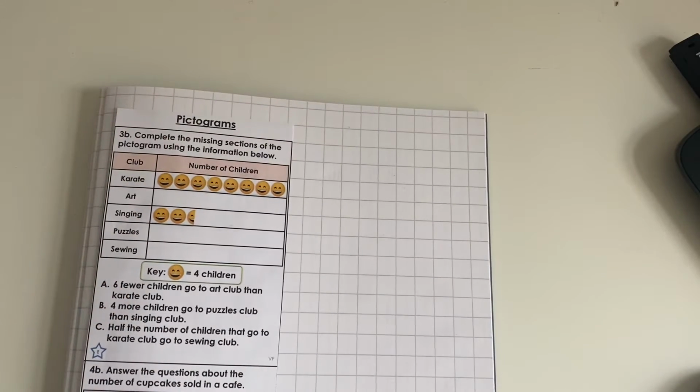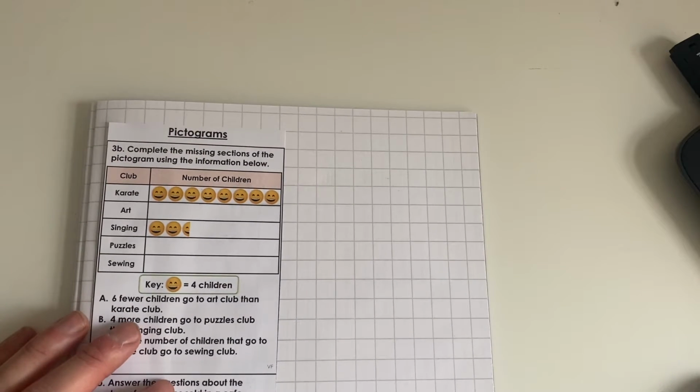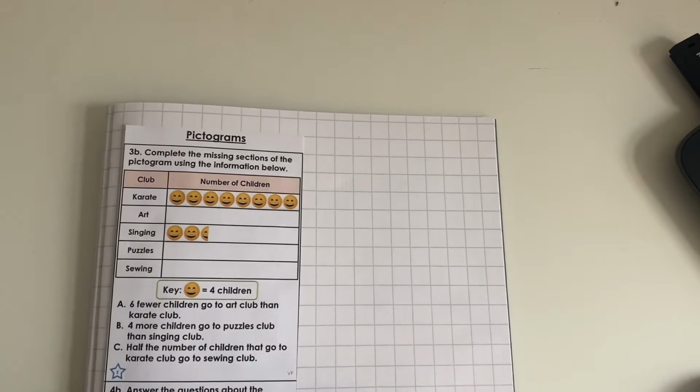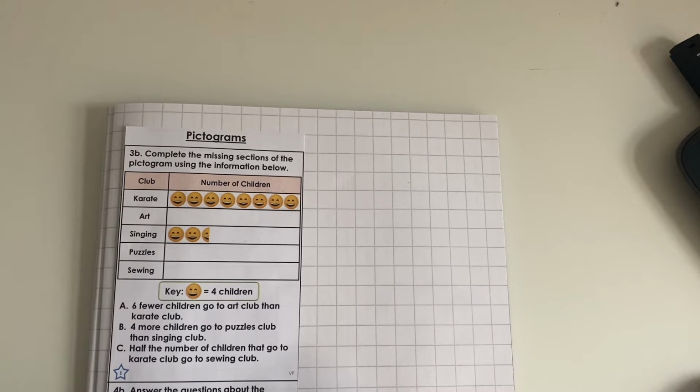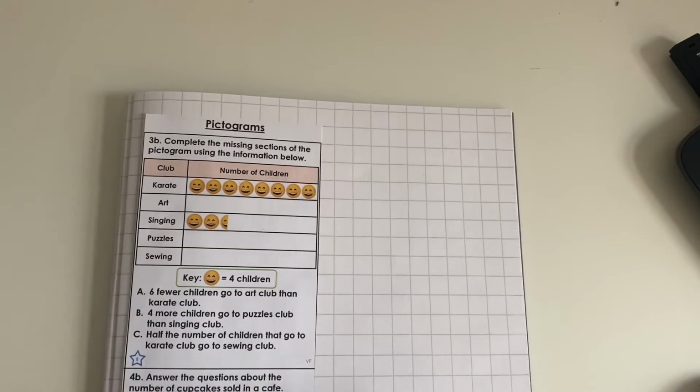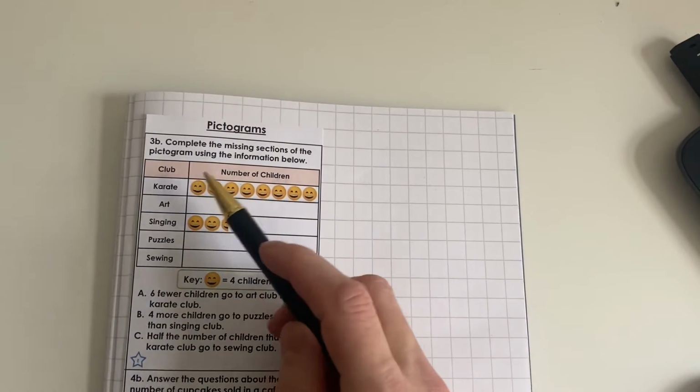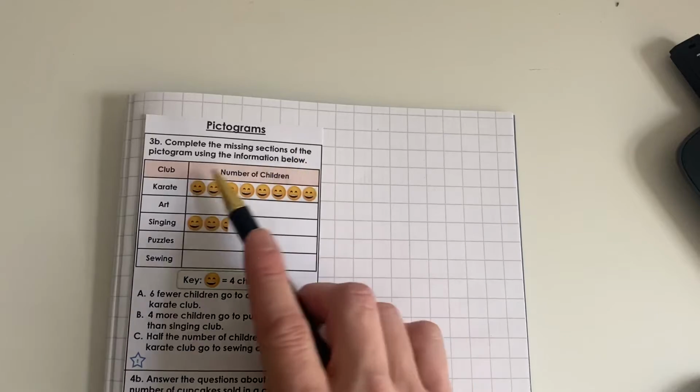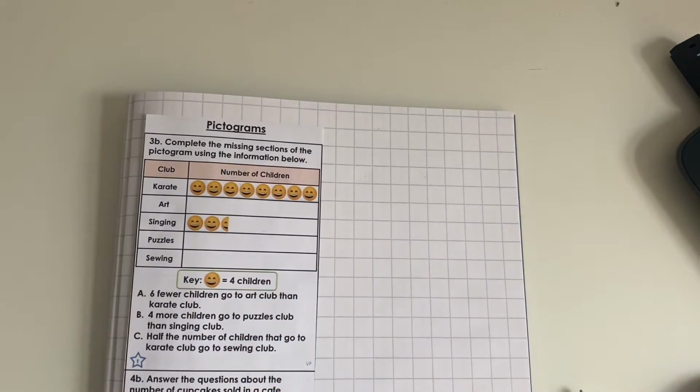So the next 3 weeks you're going to be looking at statistics, and today we are going to be looking at interpreting data from pictograms in order to answer questions. Pictograms are a way of collecting data using pictures to represent the numbers. So if we have a look at today's question, the first one here, we've got complete the missing section of the pictogram using the information below.